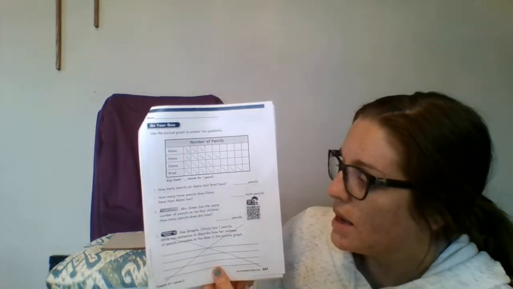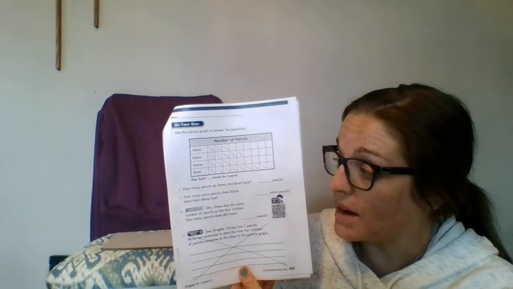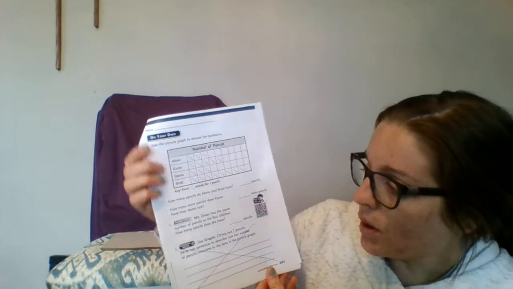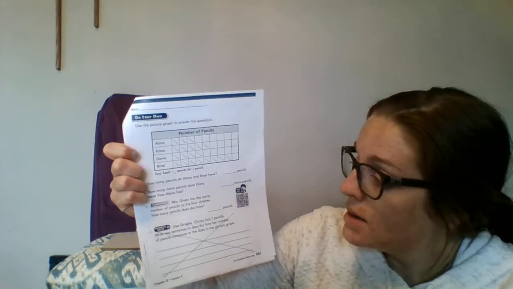Number 3 says, how many pencils do Elena and Brad have? So they want you to figure out the total amount. If Brad and Elena put their pencils in a pile, how many pencils would they have all together? So we would want to add there. Number 4, how many more pencils does Kiana have than Elena has? So now we're comparing Kiana's pencils to Elena's pencils. So to figure out how many more someone has than the other person, we'd have to subtract.